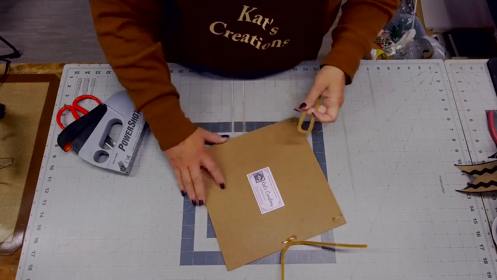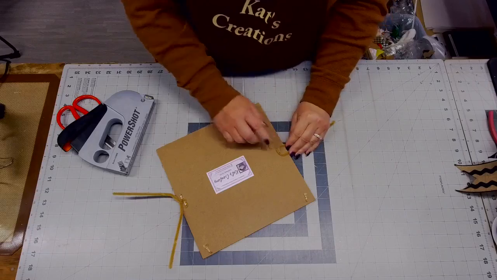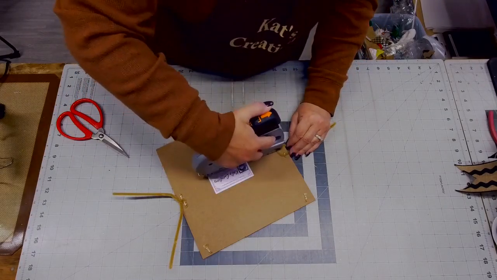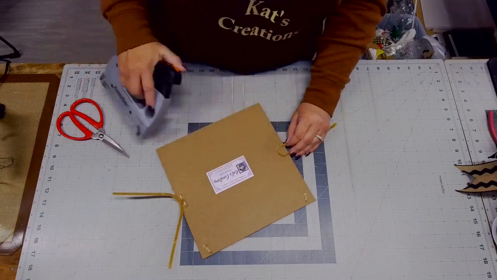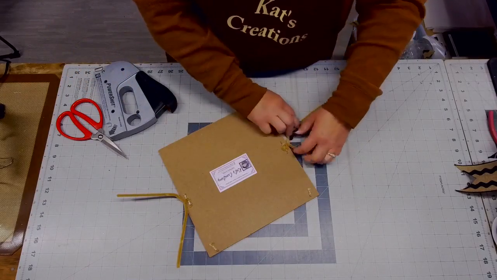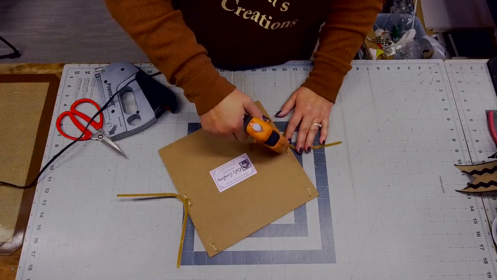Okay, now we're going to place this here. 2 staples. Little twist. A little bit of glue. And then our sign is ready.